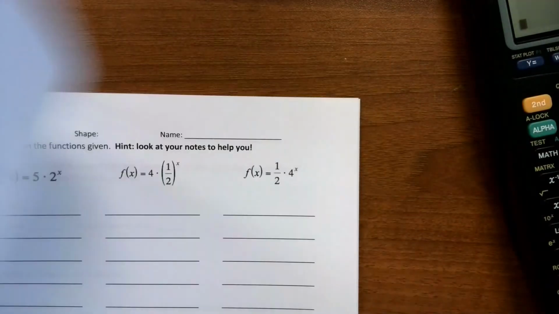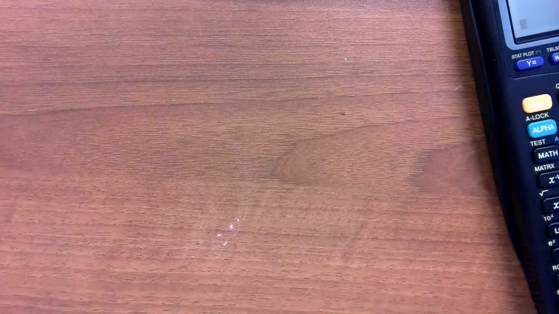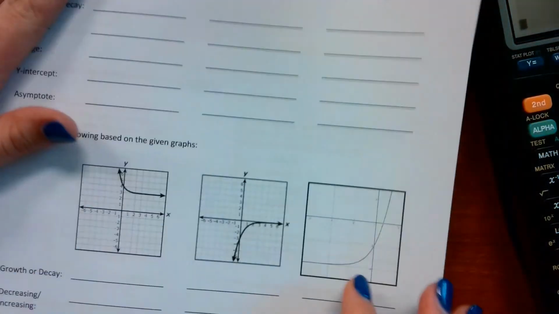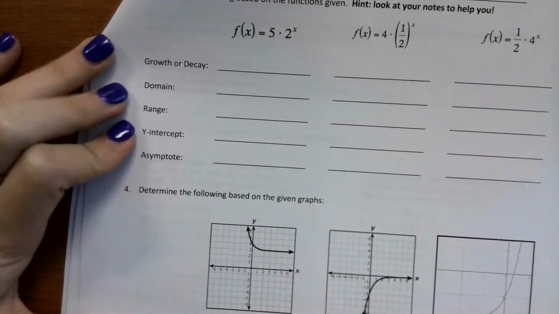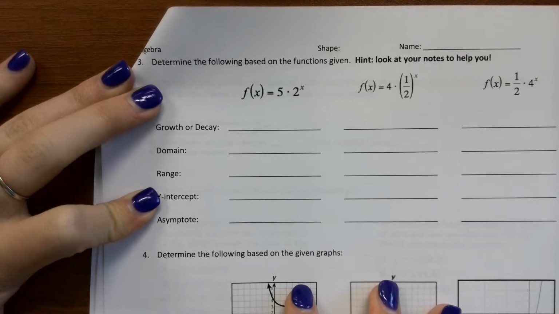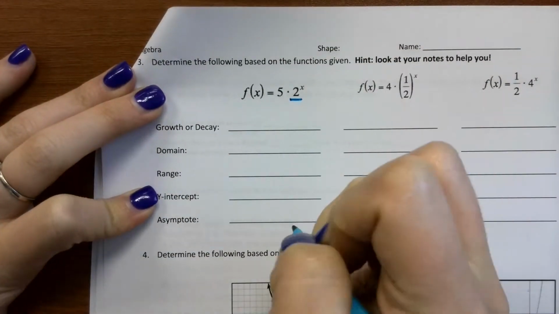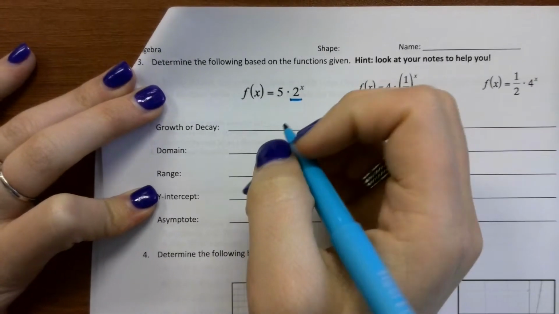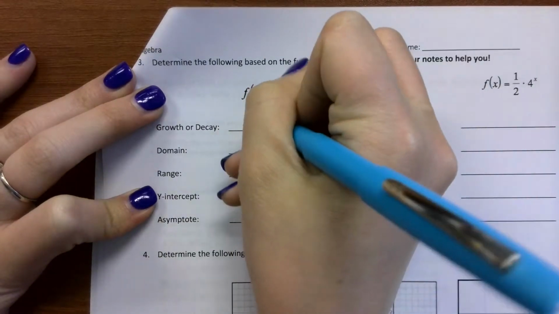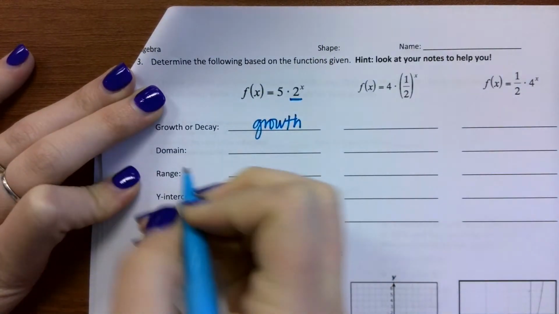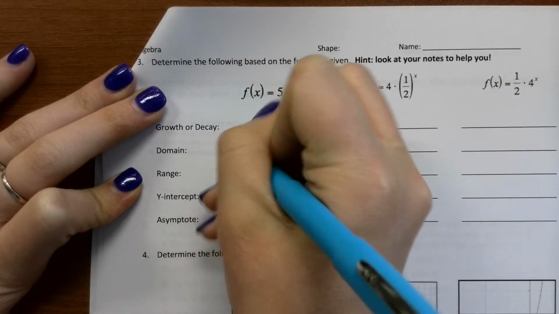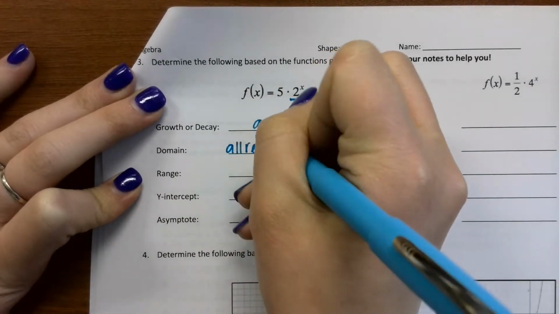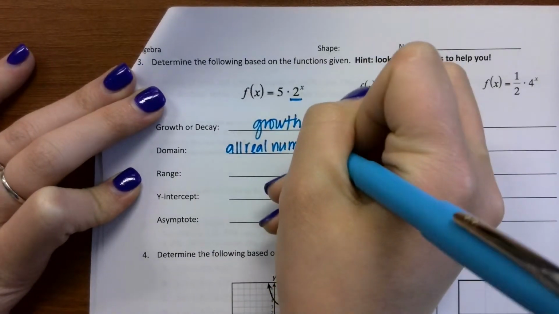Moving on to number 3. Growth or decay when it comes to this first equation. This b value is 2, that's greater than 1. This represents growth. The domain of all mathematical exponential equations is always going to be all real numbers. You can even check that in your calculator.